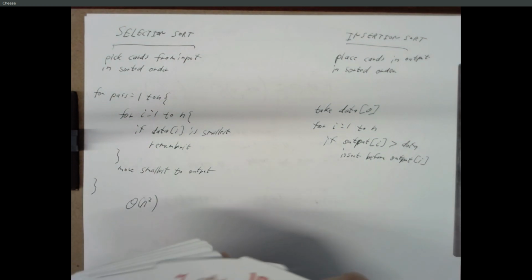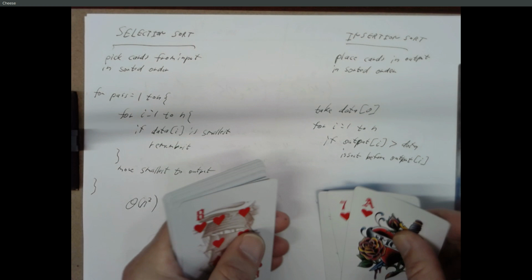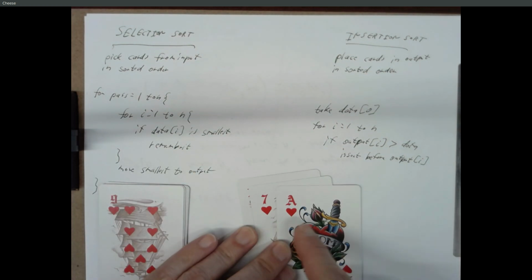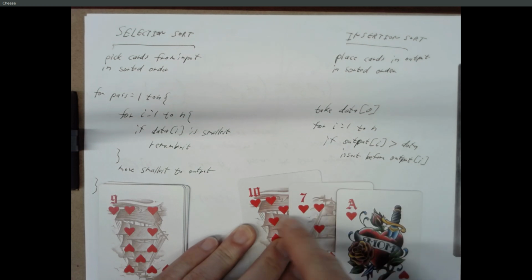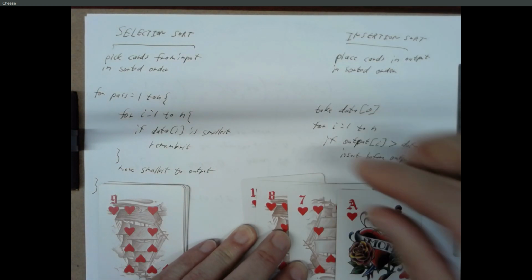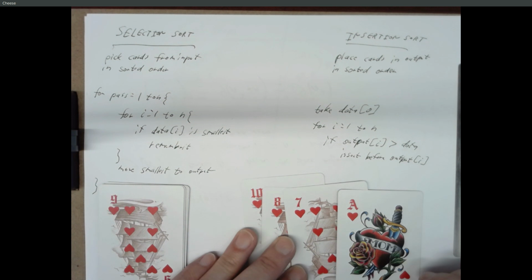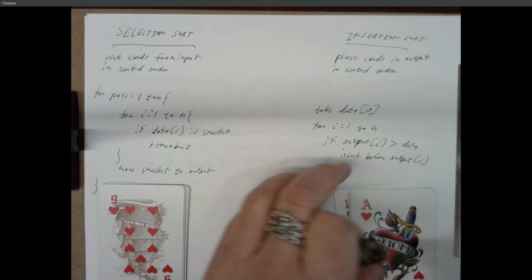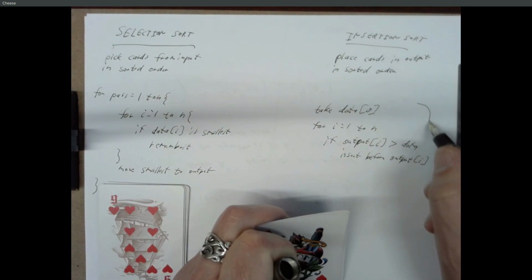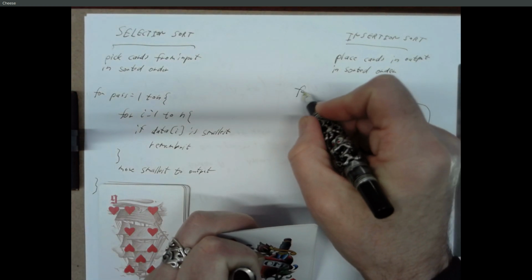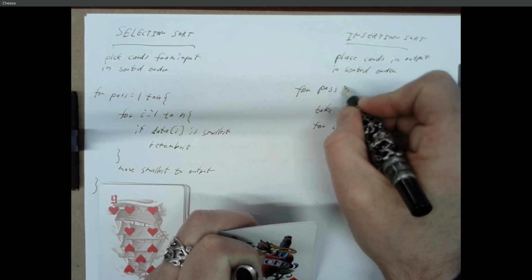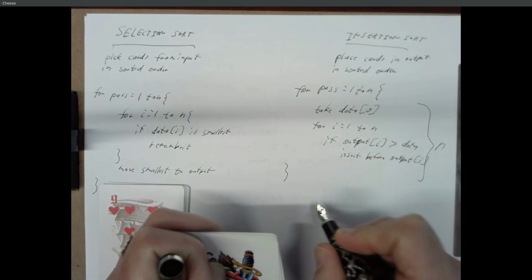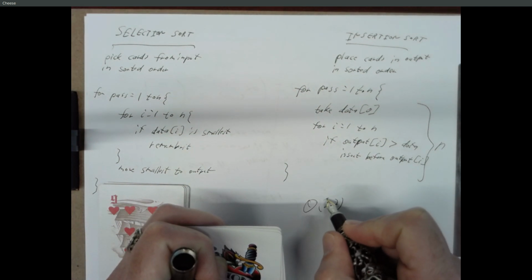This is what you did with your linked list, right? So if here's your output array, and you're trying to place an 8, go through your output until you find something bigger than 8. That's right there. Insert right before. That's just your linked list insert. So this is order n, and you have to do this for n passes. So this is also order n squared.